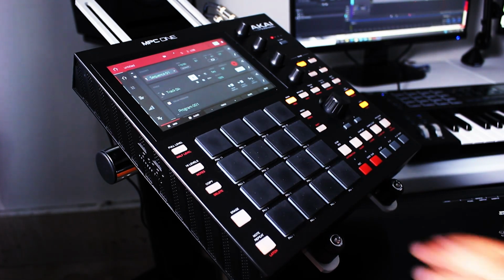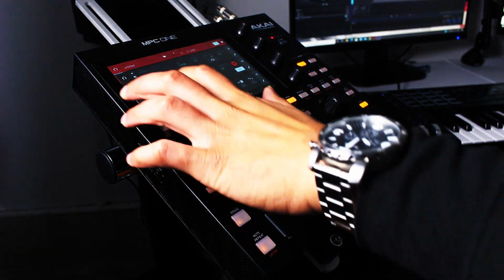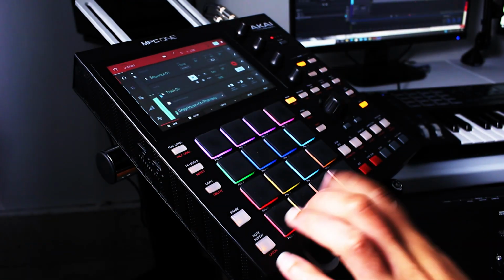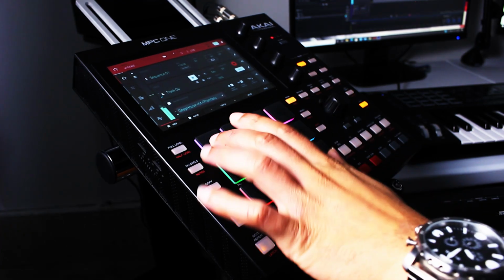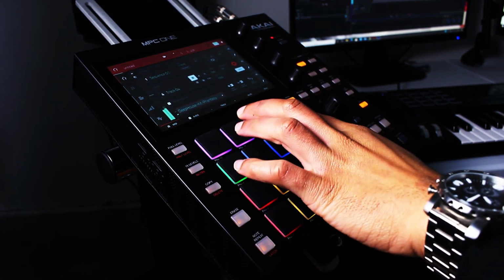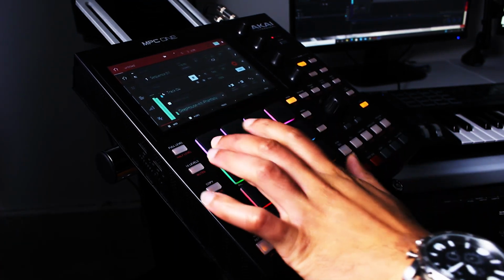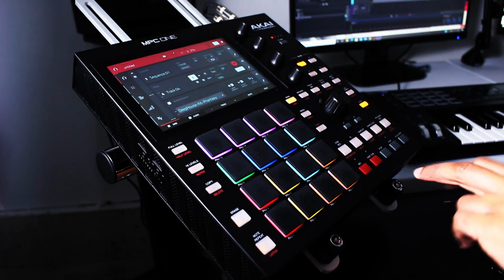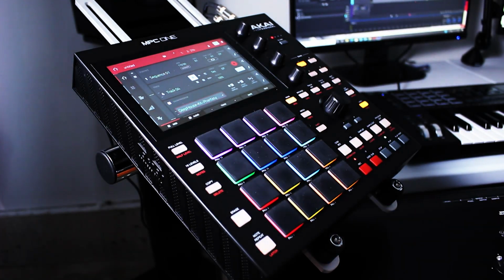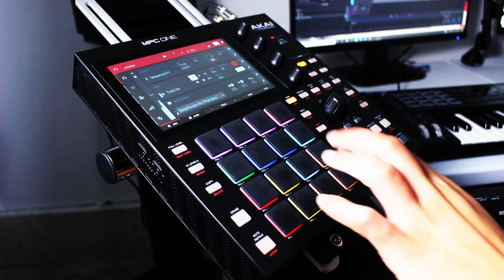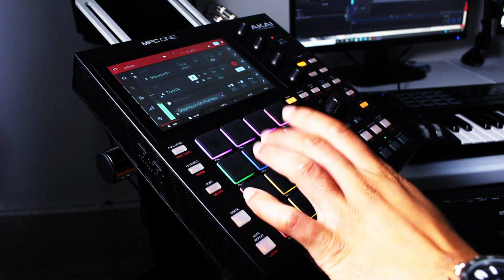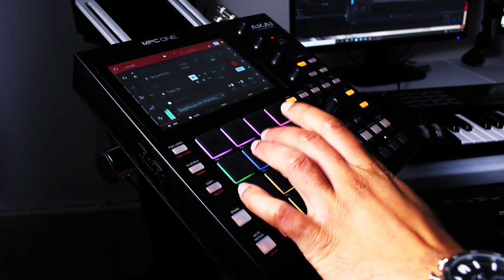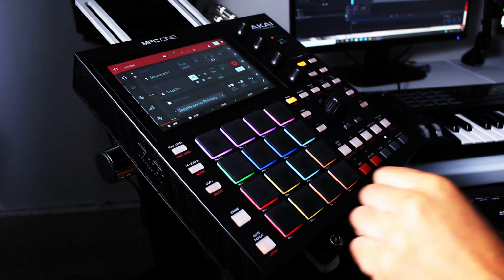I can come back into my main and set this to this. And now I can actually record track number 4 and use the sounds in the MPC One.